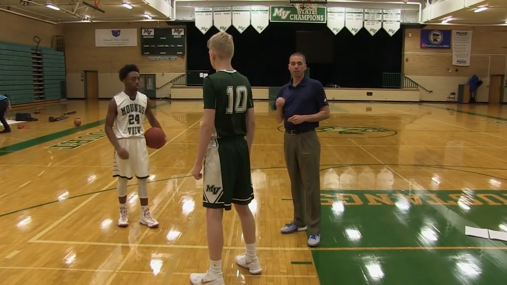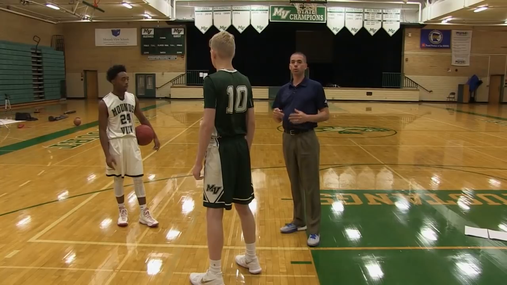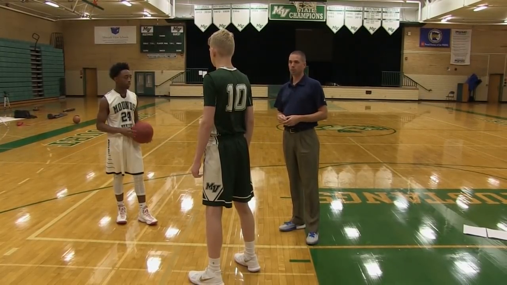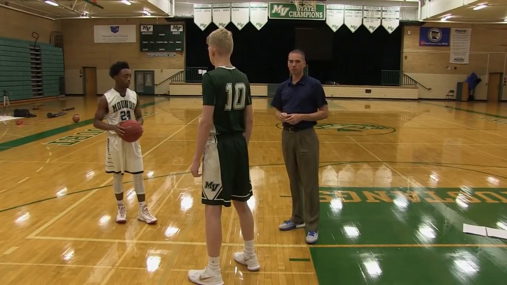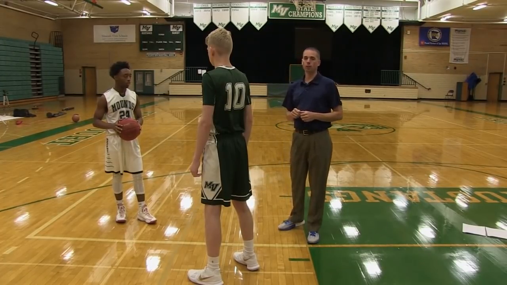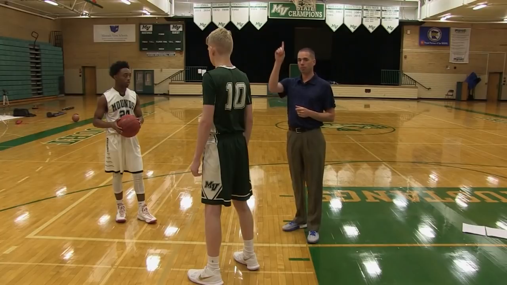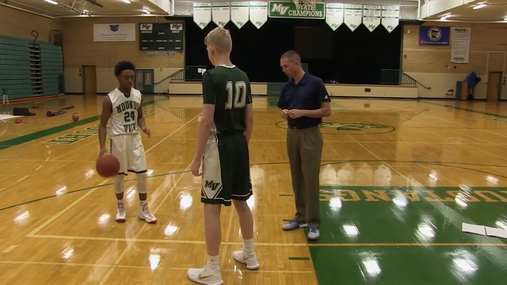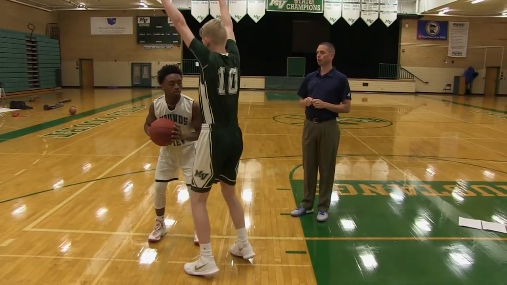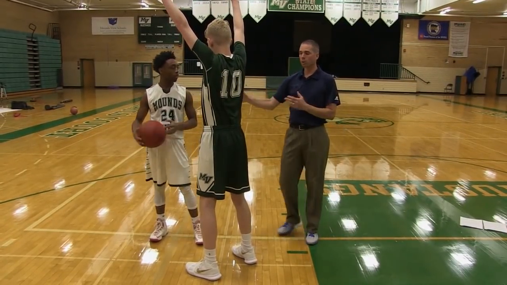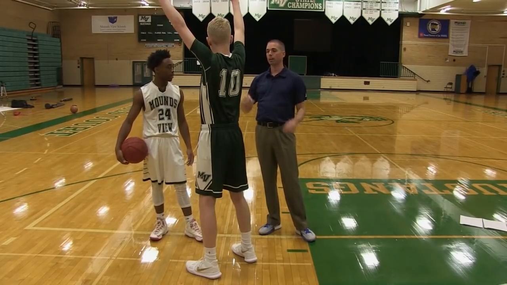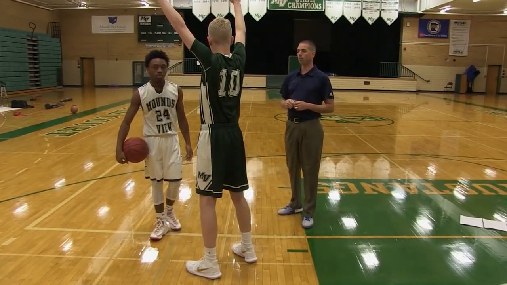Another example of maintaining your legal guarding position is you can rise vertically in your plane. So in this case, he's established legal guarding position. The ball handler is coming at him. He can maintain legal guarding position by jumping from the ground and going in a vertical plane. So in this case, the ball handler will dribble in. He jumps straight in the air. If the ball handler were to create contact into the defender who has risen vertically, it would be charged to the offense as a foul.